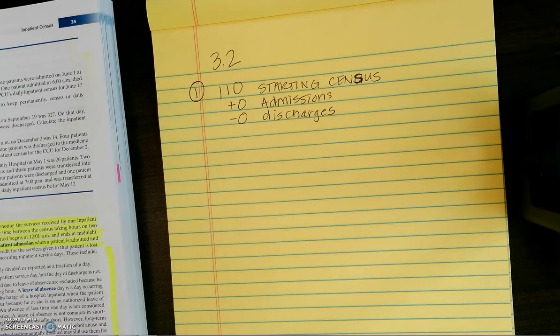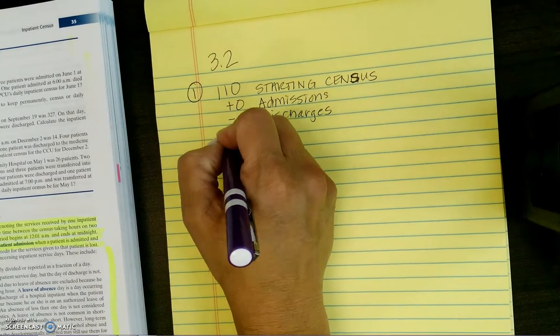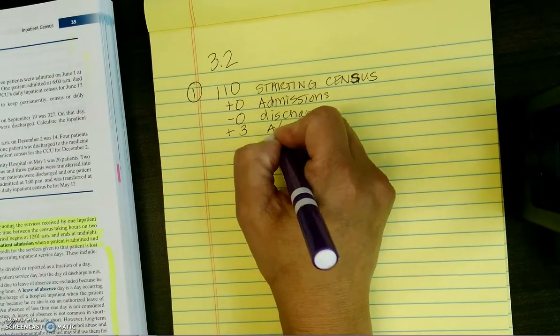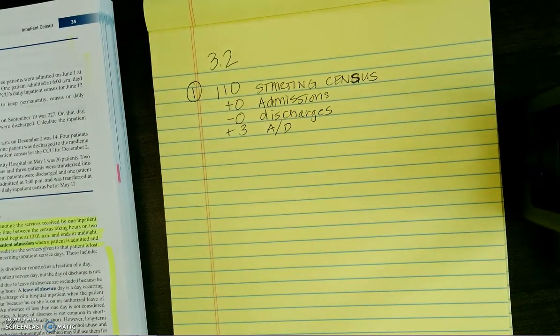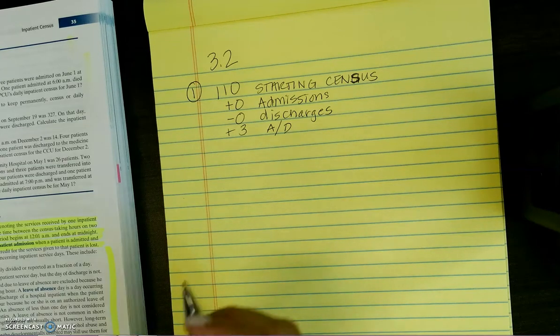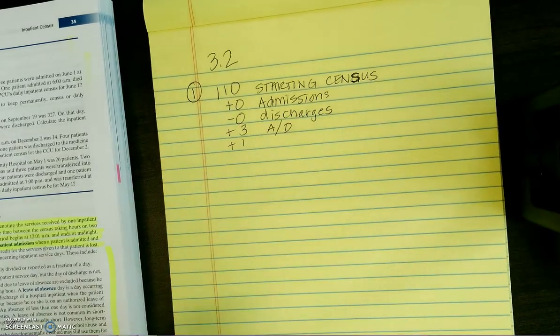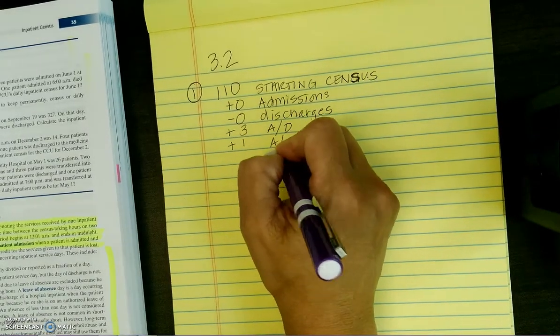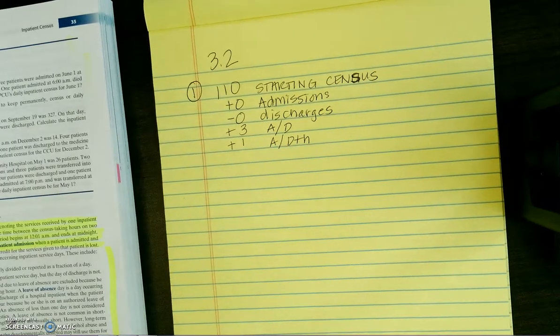And so it says in problem 1 that we've got 3 patients were admitted on June 1 at 6 a.m. and discharged later that day. So I'm going to add those, plus 3, right? They were admitted and they were discharged before the next census taking time. Also, the problem indicates that you had 1 patient that was admitted and died that afternoon. So we're going to add that person, and I'm going to call it an admission and a death. I'm going to abbreviate it.